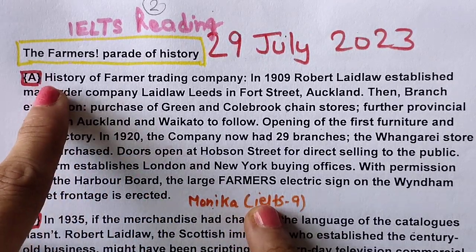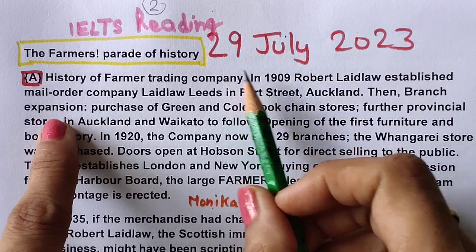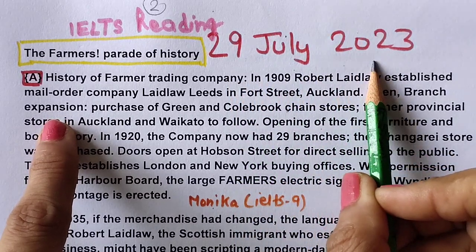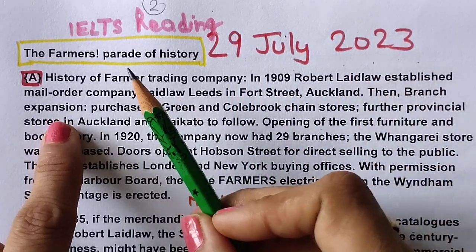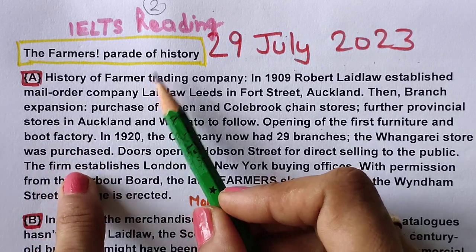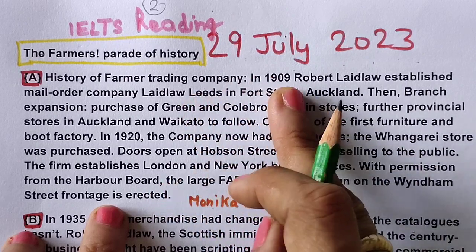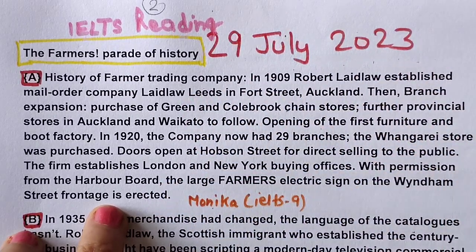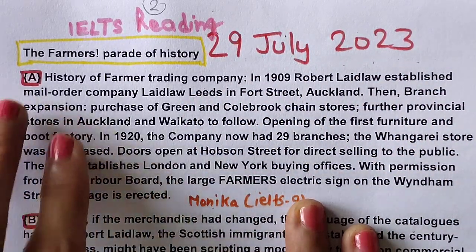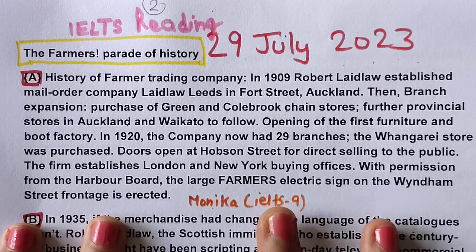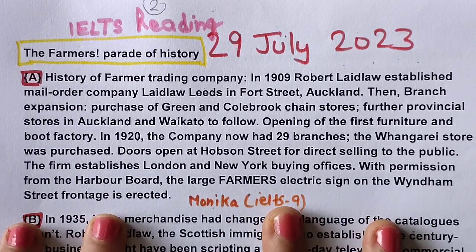You can see this reading, it was part of the 29 July 2023 IELTS exam. In India it was there, but of course there are many chances that this reading can come in your country's exam. So let's do it one by one. I will explain how to find answers and what types of questions there are.